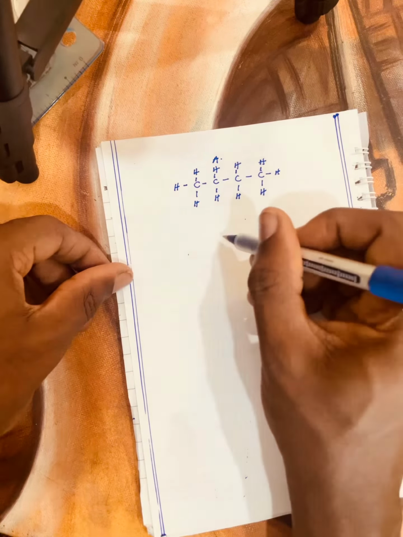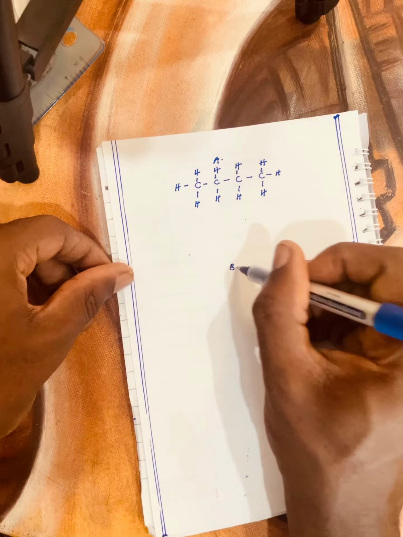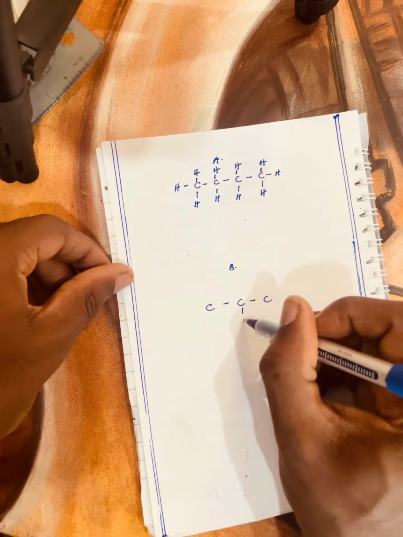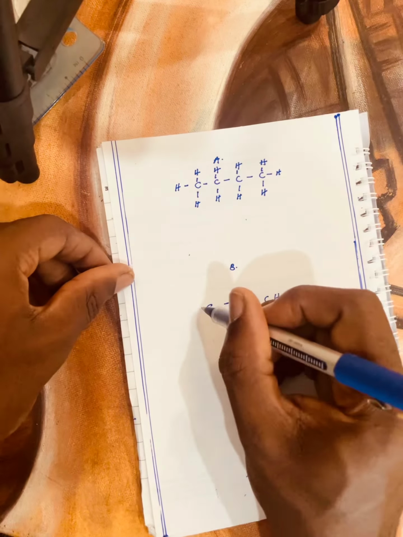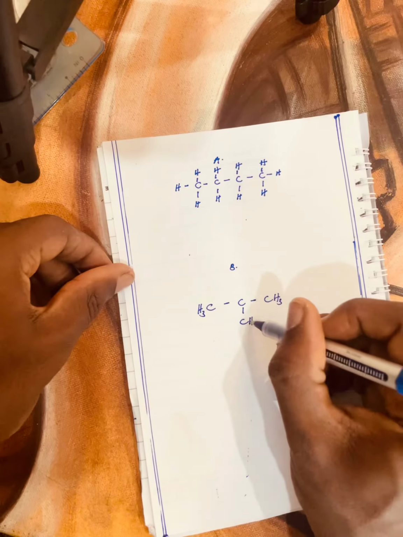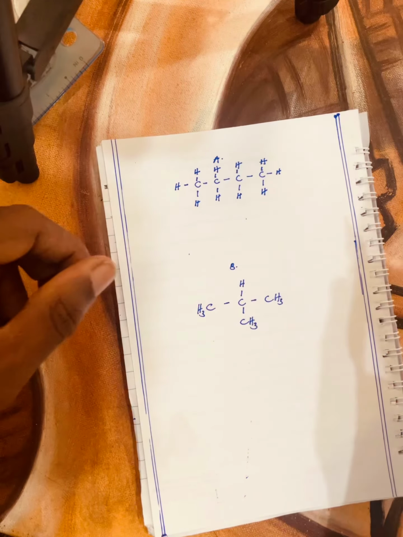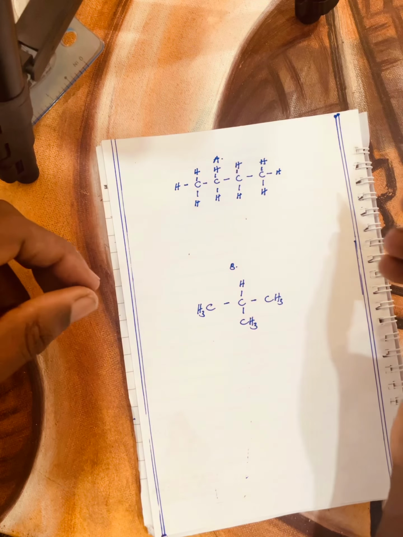So let's do this second one down here. So there's something basic we should consider about these two compounds. Let's look at their name.